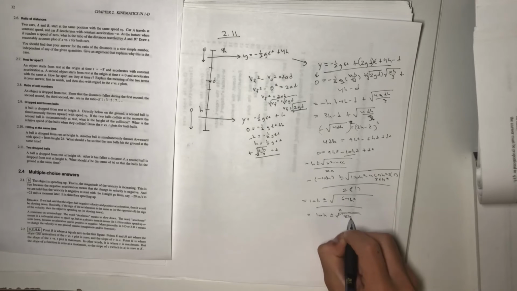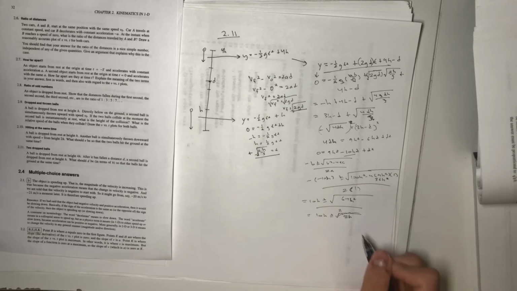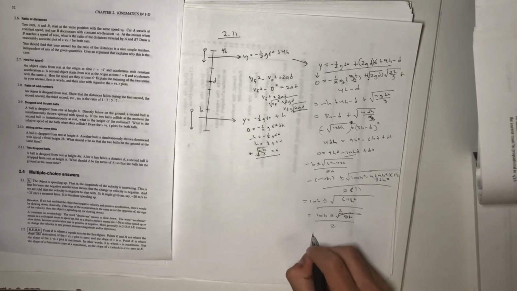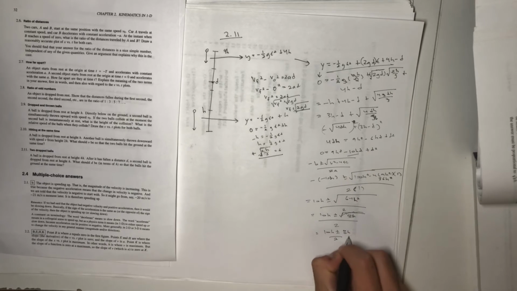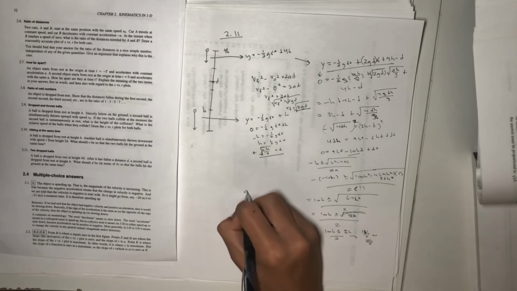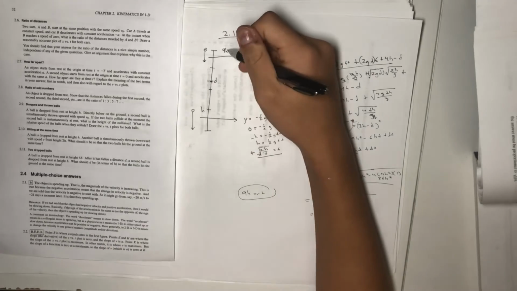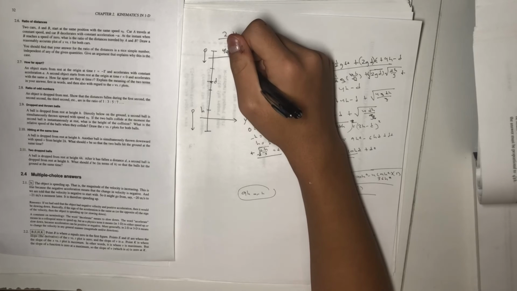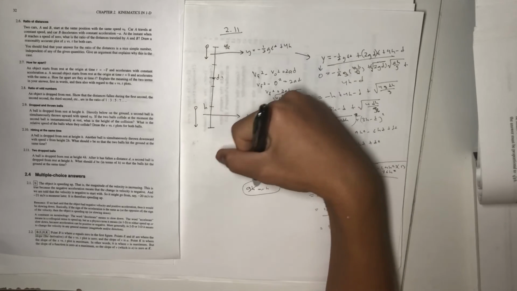It's just 8h, because I feel like it's pretty obvious. 64 is 8, h squared is h. So now we have 10h plus or minus 8h over 2. That gives us 18h over 2, or 2h over 2. So it's either 9h or h. Let me think about this. We started off with 4h, so there's no possible way that d could actually be 9h. So not possible. So we only have h.